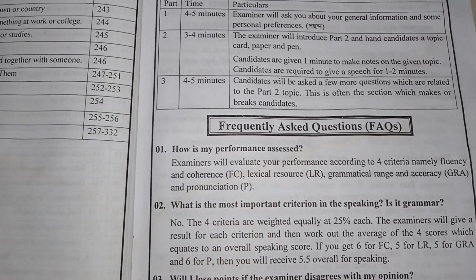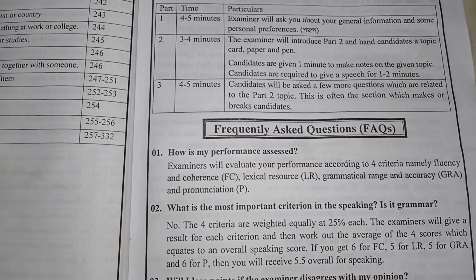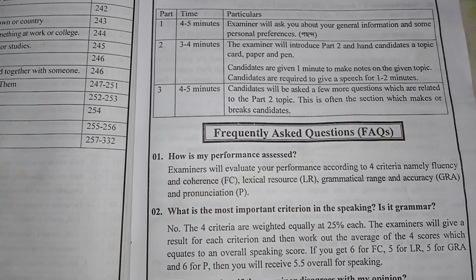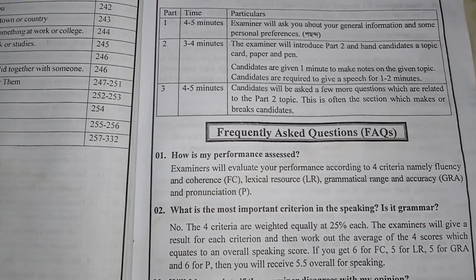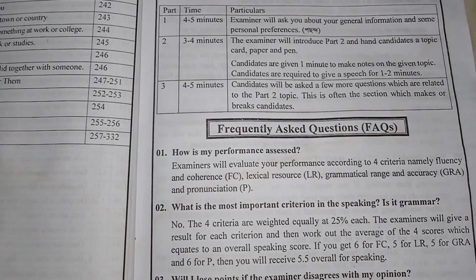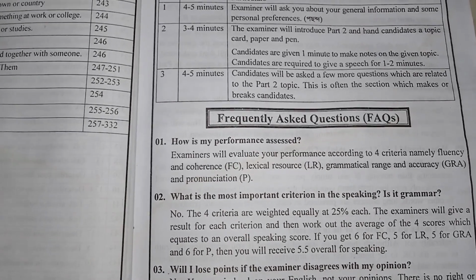If you get 6 for FC, 5 for LR, 5 for GRA, and 6 for P, then you will receive 5.5 overall for speaking.